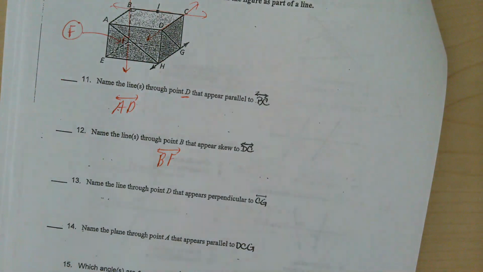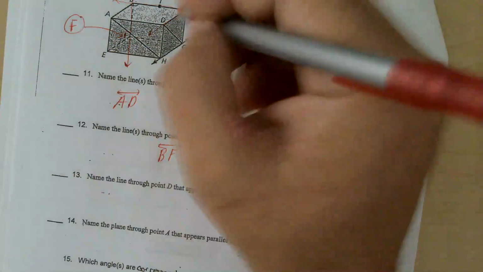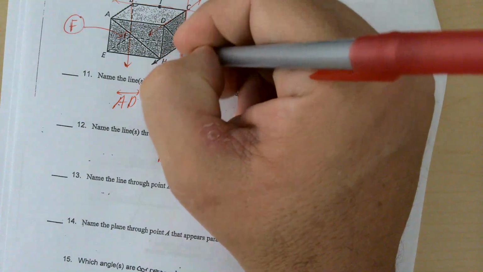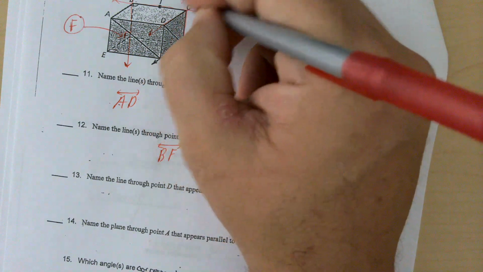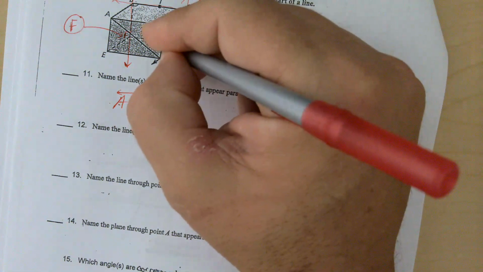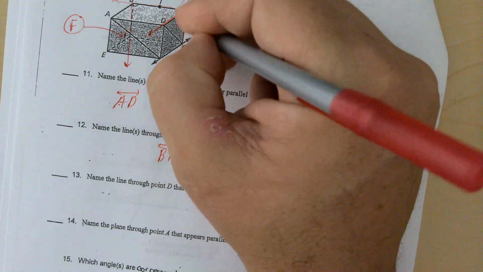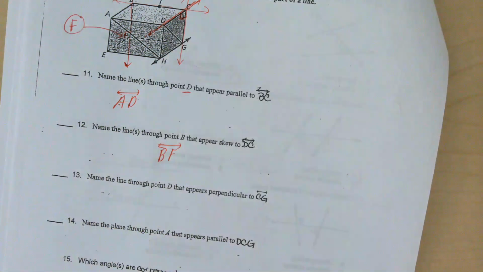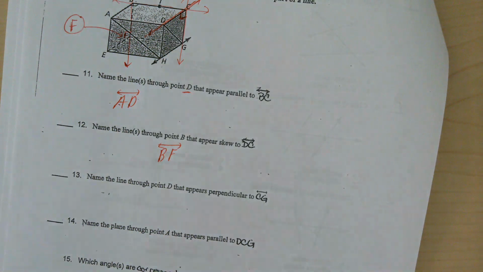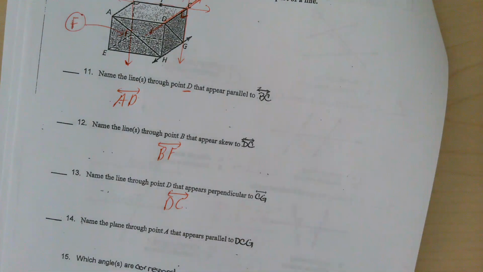Or FB, but you need these two letters. The next one is CG. We're looking at this line, and we want to be perpendicular, and we want to go through D, so it's going to be line DC. These would form a 90-degree angle.